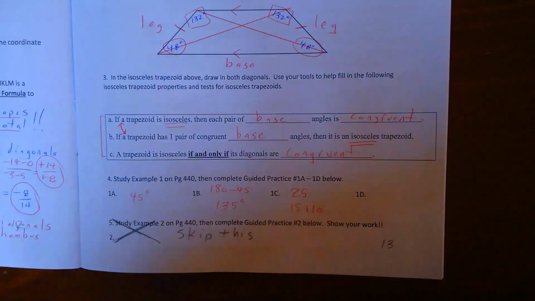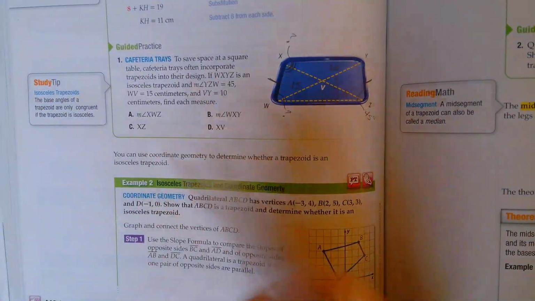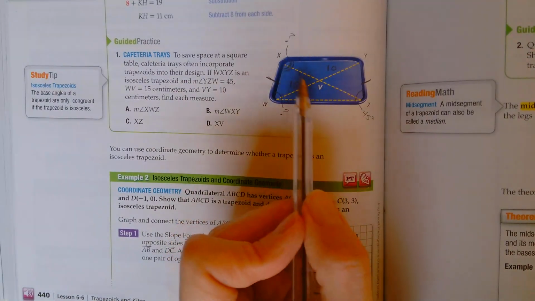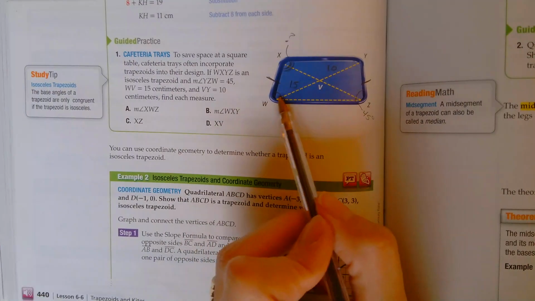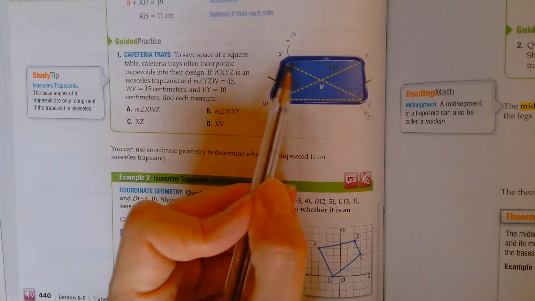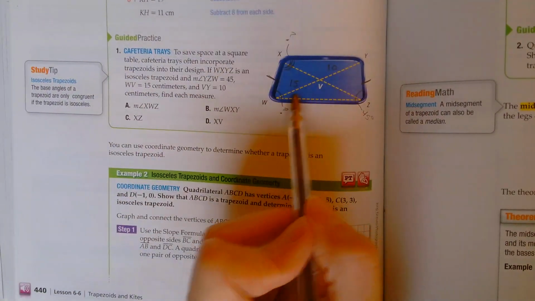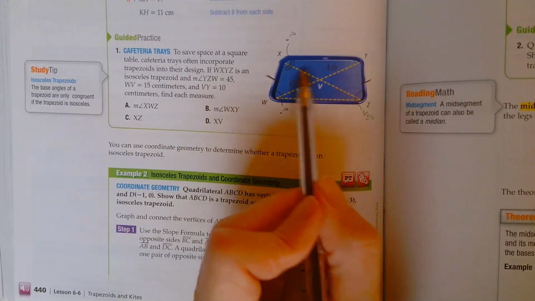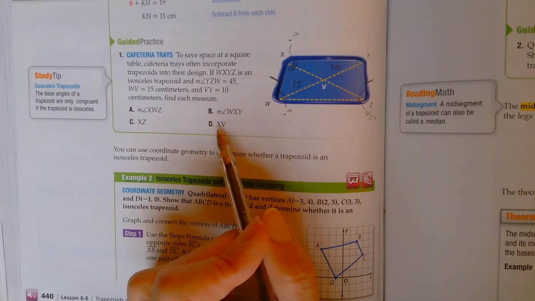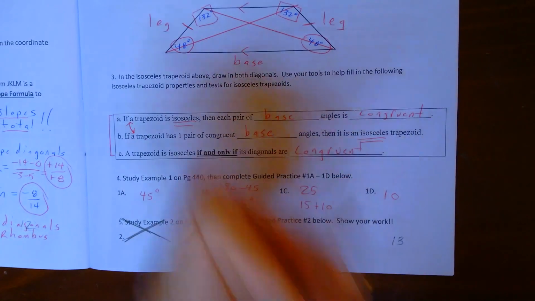And finally, 1D says they would like you to find XV. So let's look at XV. XV is this little piece right here. Well, if this diagonal is the same length as this diagonal, and they're cutting here, if this piece is 10 for this one, this piece is going to be 10 here. And again, if this one's 15, this one's 15. So these little pieces at the top match, and these little pieces at the bottom match because they're symmetrical. So XV will end up being 10, just like VY. So we'll say that that is 10.